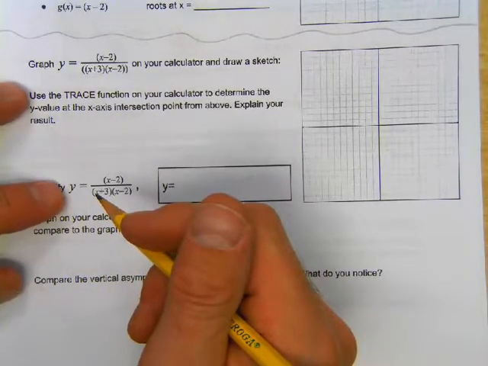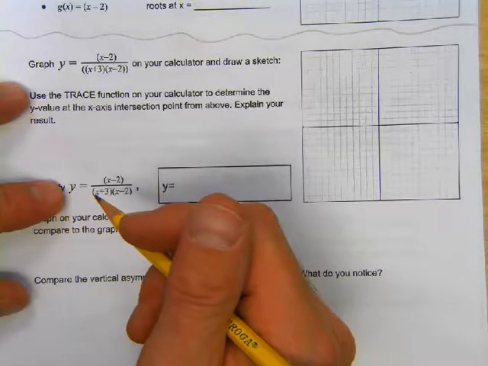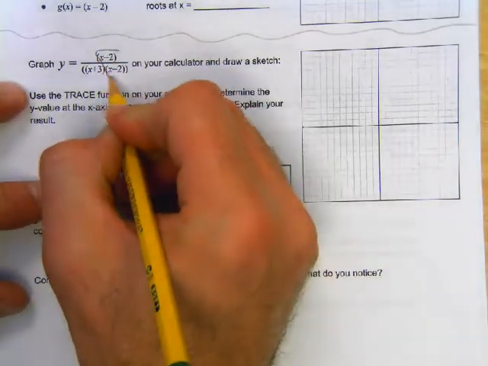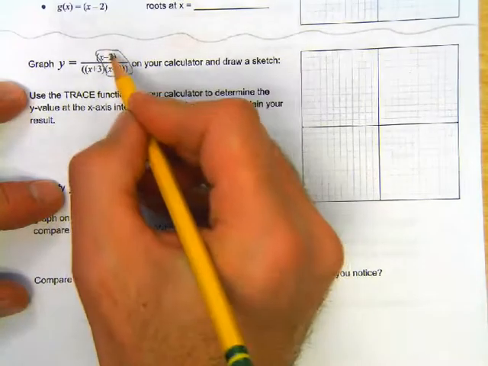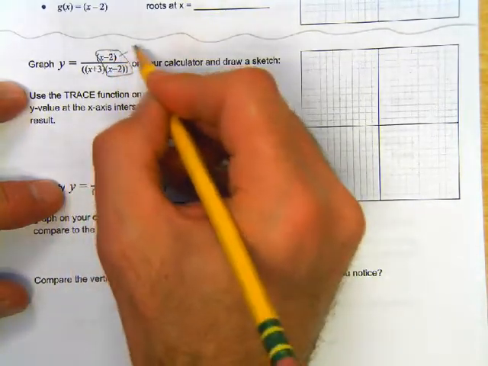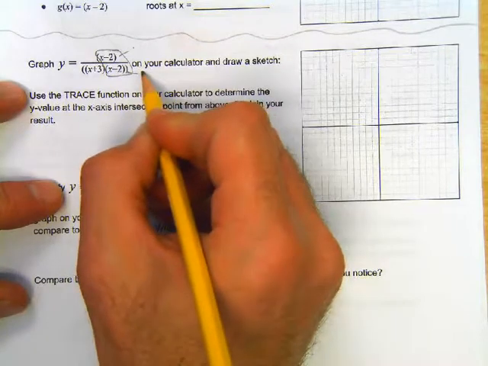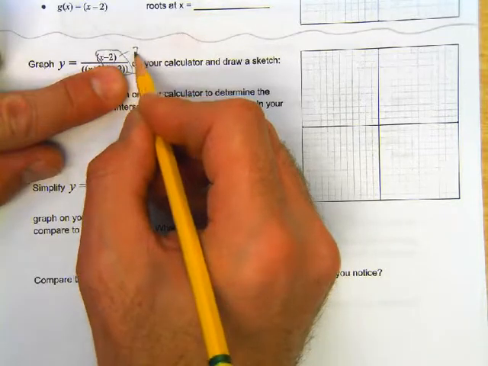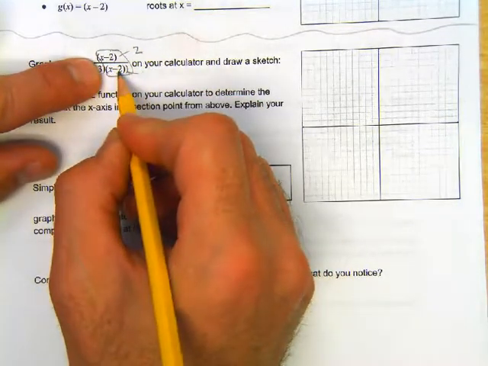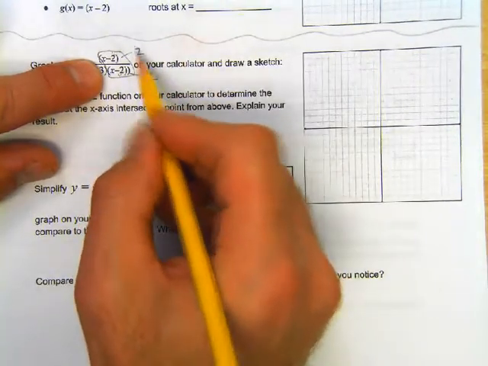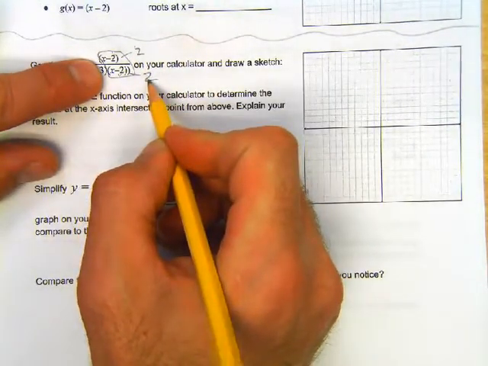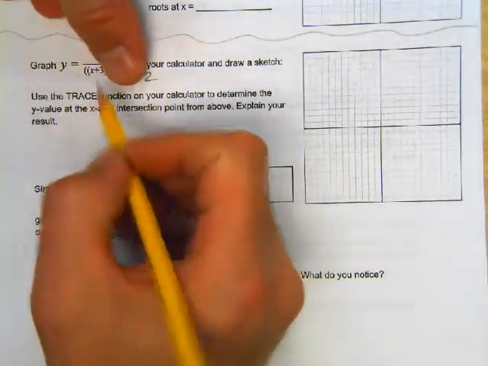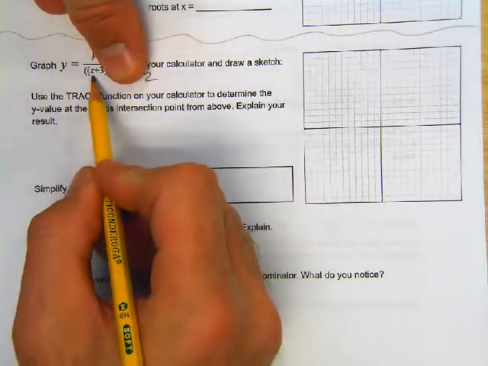this next portion. Graph this function on your calculator and draw a sketch. But before we do, based on what we did in Exploration 1, can you make any predictions? For example, do you see any matchers? There's a matcher right there. What's the root of the numerator? 2, and the root of this part of the denominator is a 2. It matches. What do you predict is going to happen at x equals 2?